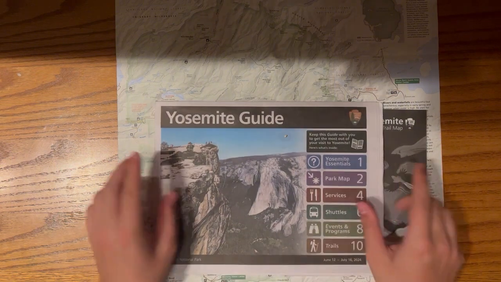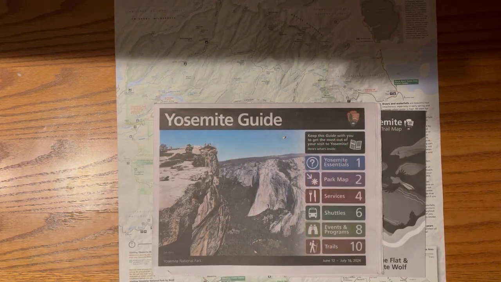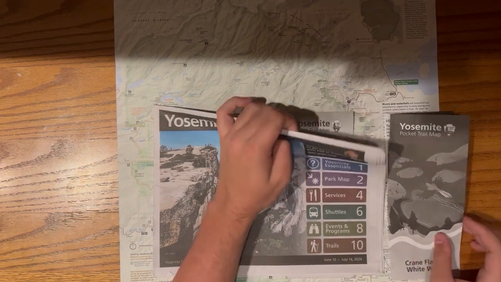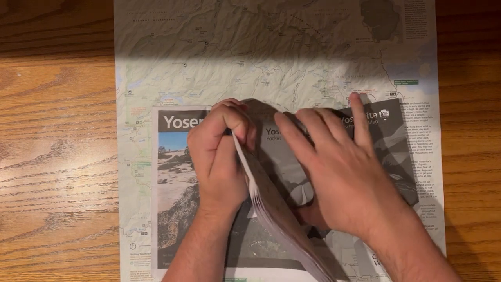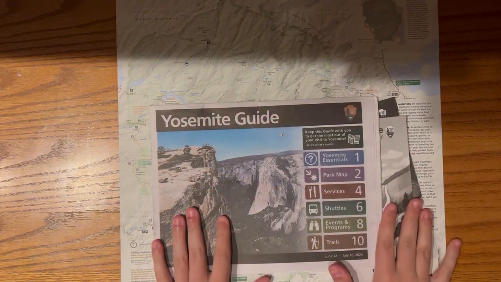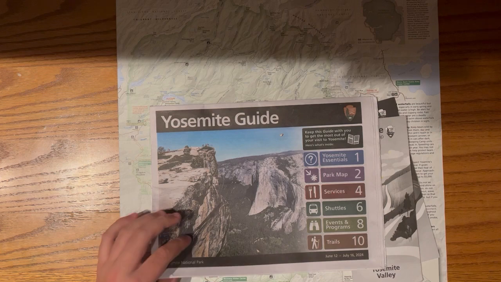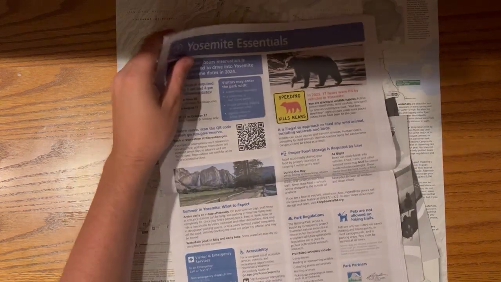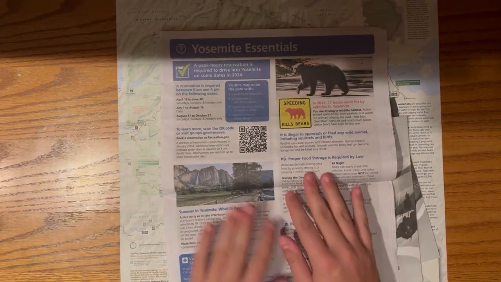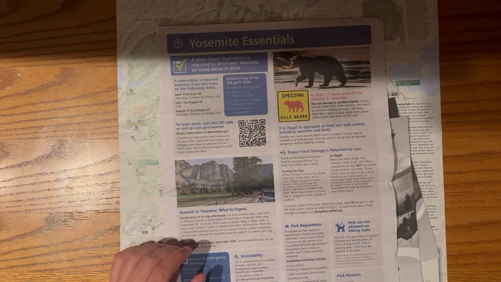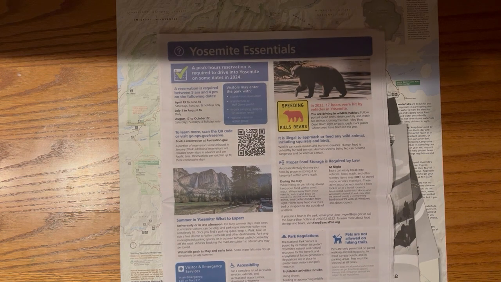Lastly, a guide that many parks do, though not all, is have a sort of newspaper, newsletter style guide to the park, which has information about the various rules, regulations, and things to watch out for.